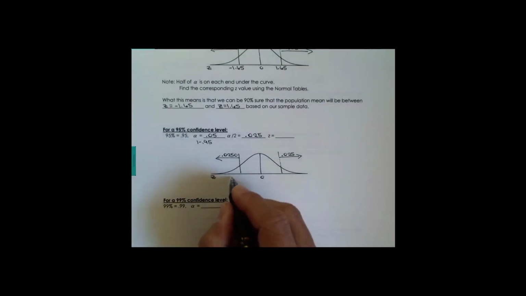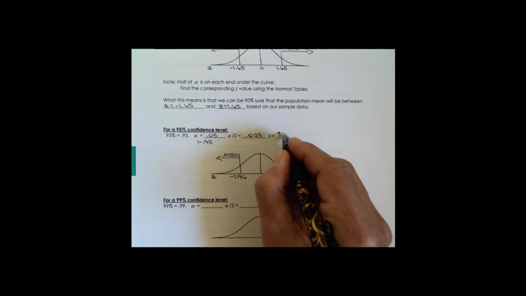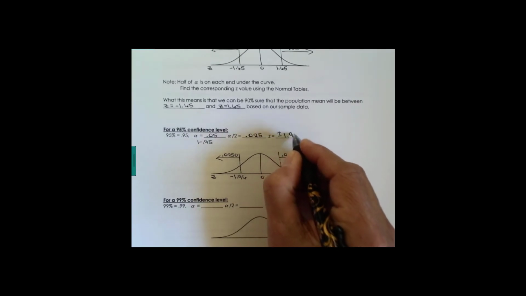So the z-score, negative 1.96, goes here, and the positive 1.96 goes here. My z's that I'm working with are plus and minus 1.96. That's going to be my confidence interval. Now, I'm going to be 95% sure that my population mean is going to reside within those two z-scores when I set up the rest of my parameters, okay?